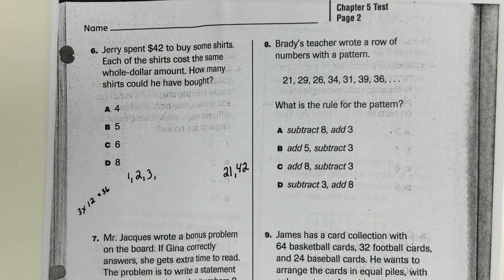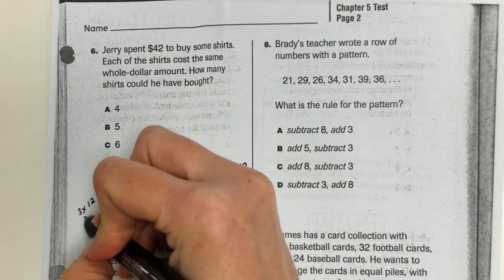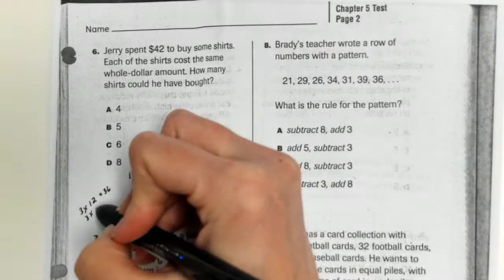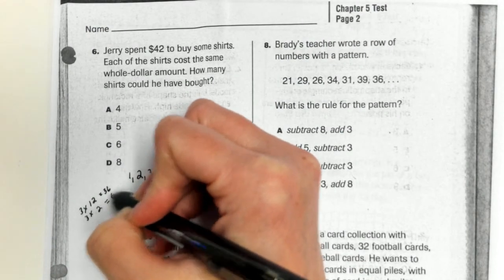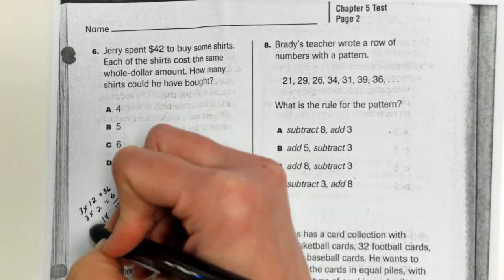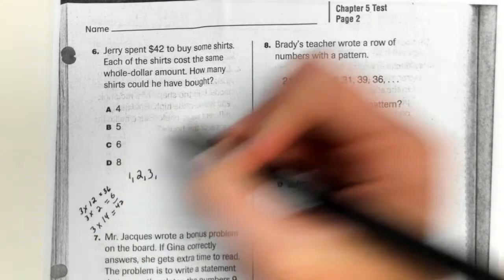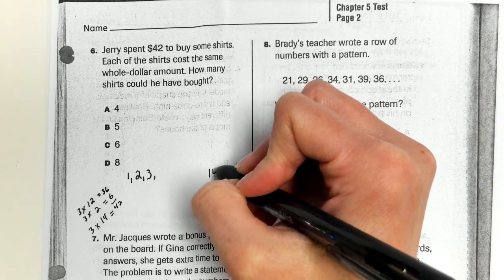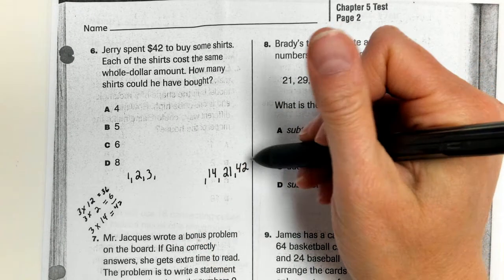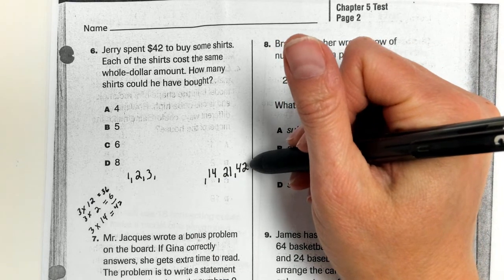And then I have 6 more, so 3 times 2 equals 6. 36 plus 6 is 42. 2 plus 12 is 14. So 3 times 14 equals 42. So 3 times 14. All right, 4 is not a factor of 42.